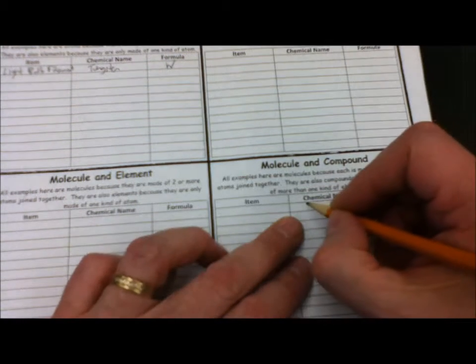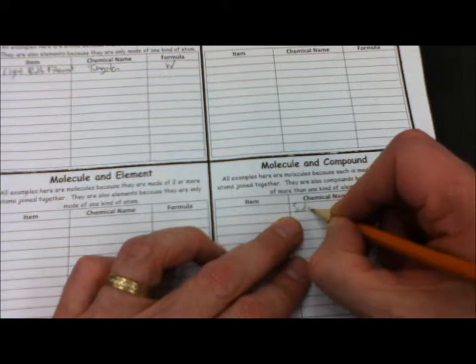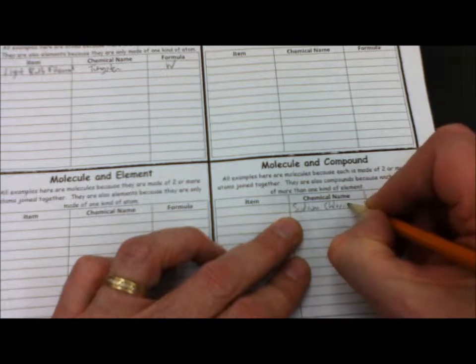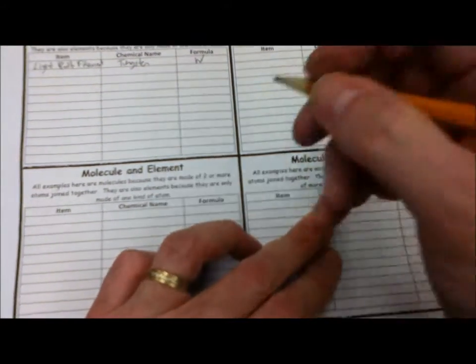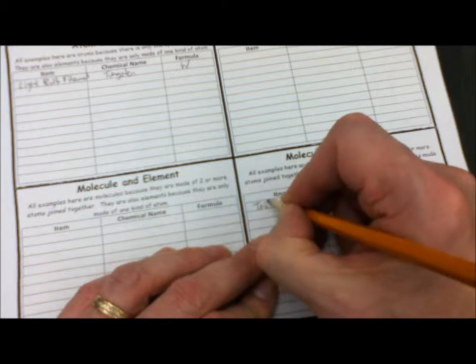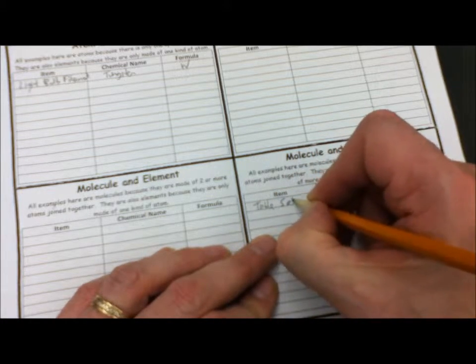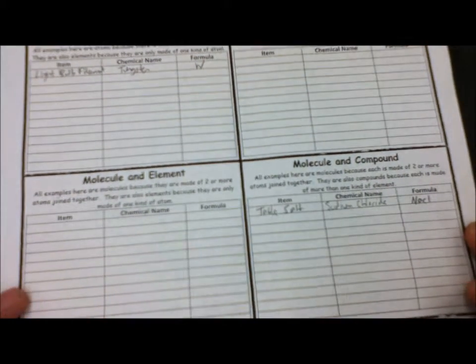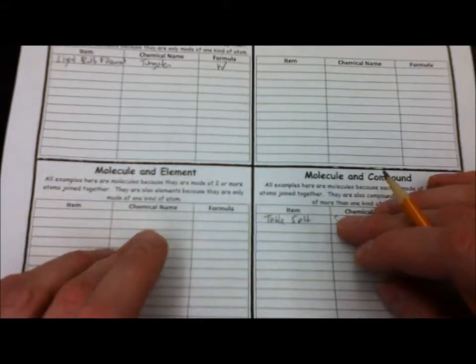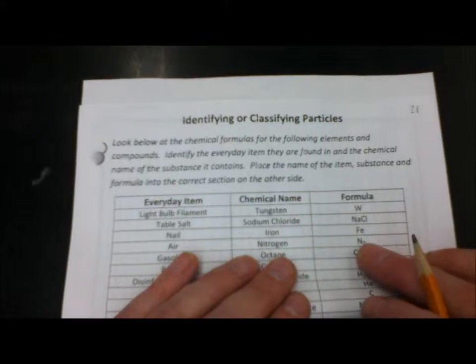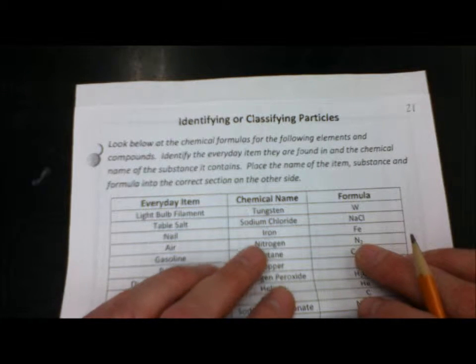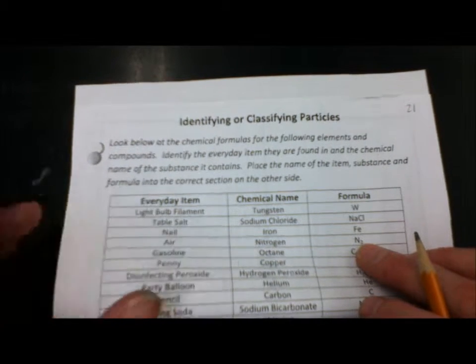So we're going to put the chemical name sodium chloride right there, and we're going to write the name of the item, table salt, there as well. Okay, and then we'll do one that can be classified as molecule and element. We look right here, we've got N2, nitrogen, which is found in the air.